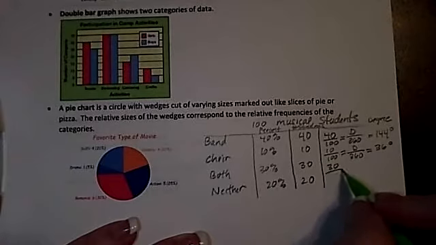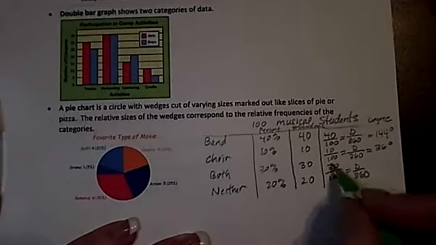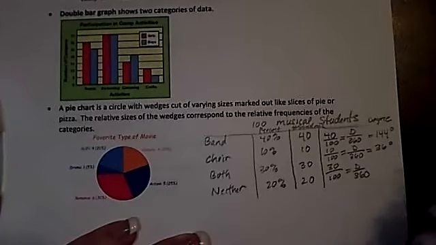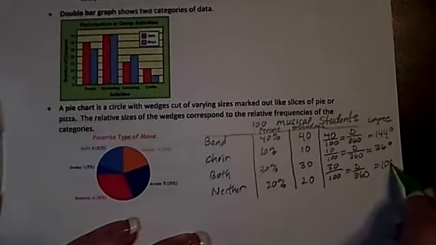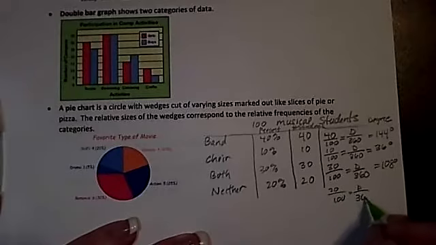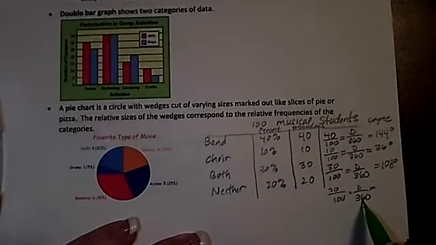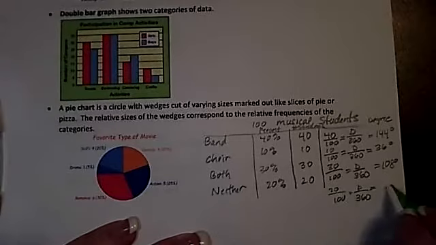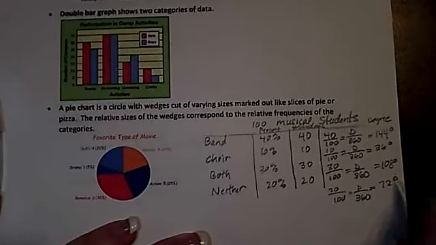Same thing for 30. Okay, so 30 times 360 divided by 100 is 108 degrees. And lastly, we'll do 20%. And that's going to equal 20 times 360, which is 7,200, divided by 100, and that's going to give us 72 degrees.